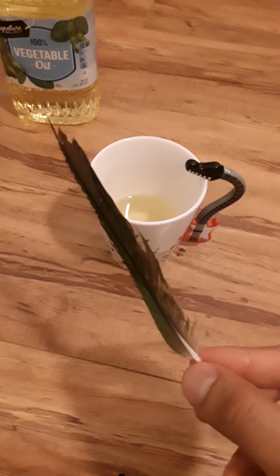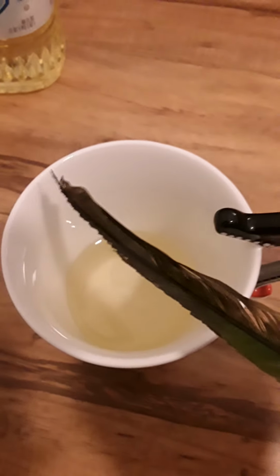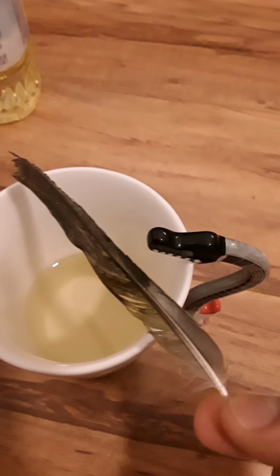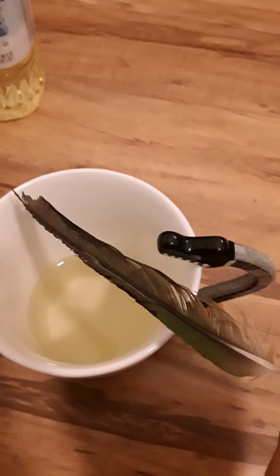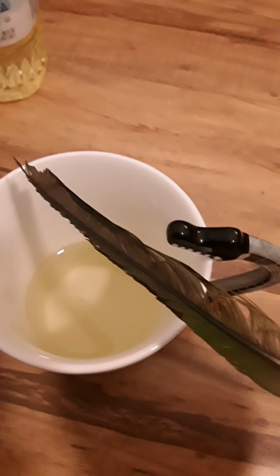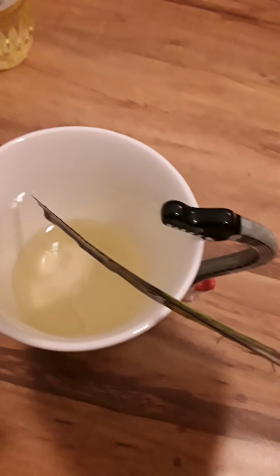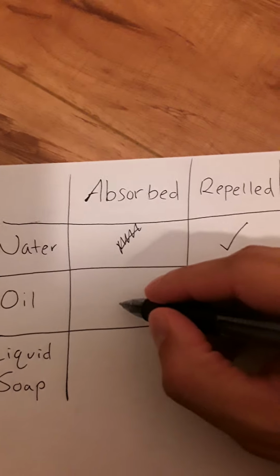So next we're going to instruct the child to dip the feather in the oil and see what happens. So we'll do that. So it looks like the feather is absorbing that oil. It's kind of stuck on there in the parts that I dipped it in. Yeah. So we'll mark absorbed for the oil.